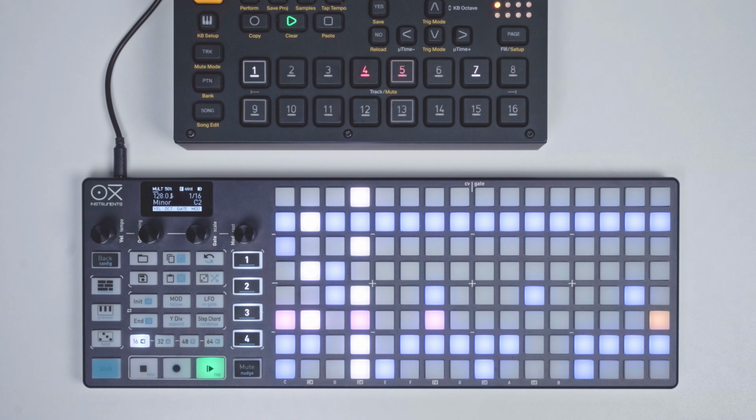Mute plus any other column pad, it mutes and unmutes the selected step for playback, shown in purple to indicate the step is muted.